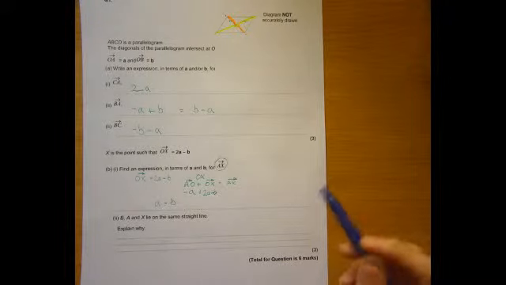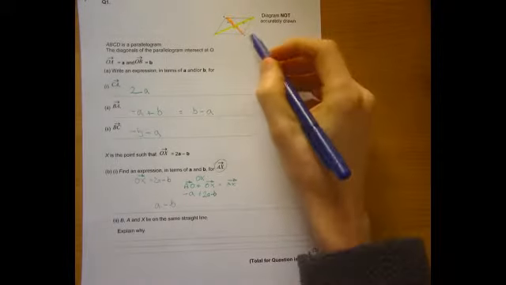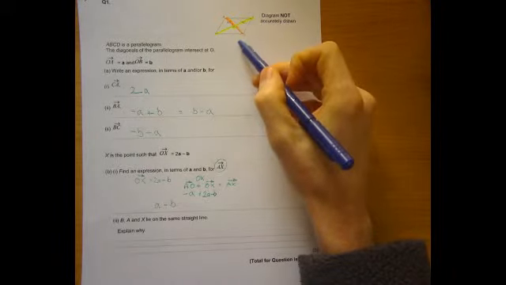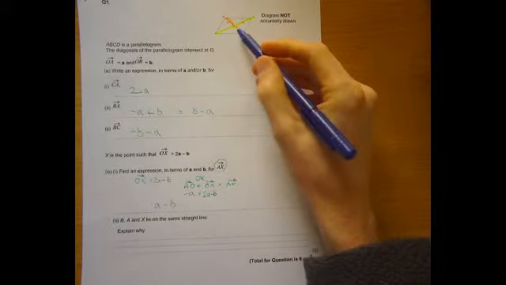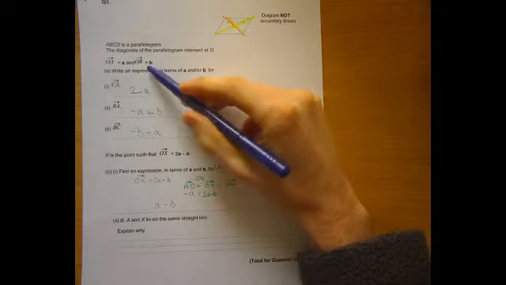Okay, these are the work solutions for the February test for 11BG. I've started this once already and got interrupted, so I'm afraid I've got some workings done, but I'll go through them again in blue quickly. O to A is A, O to B is B, that's what that says.